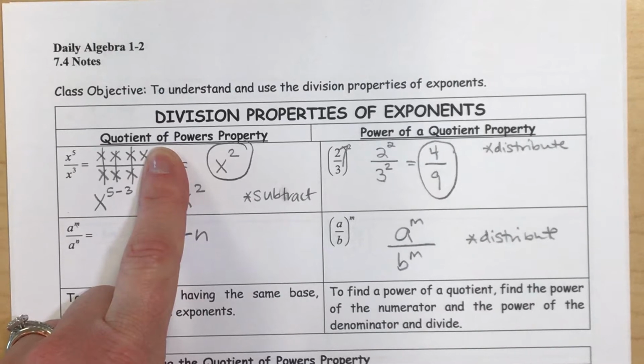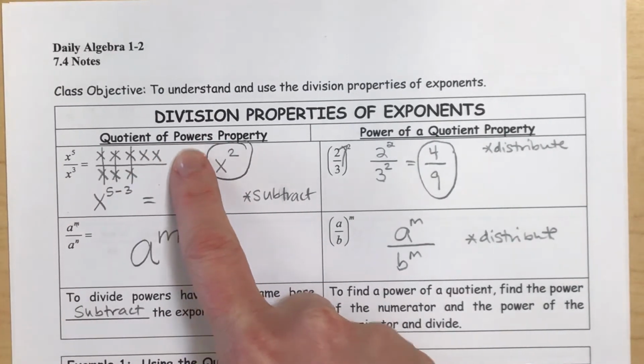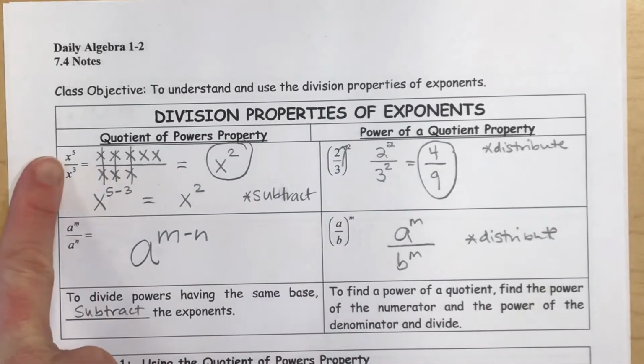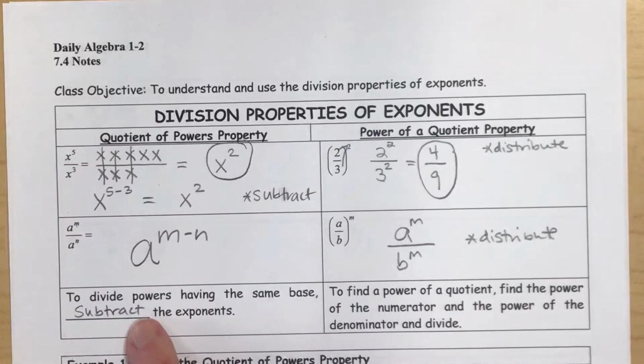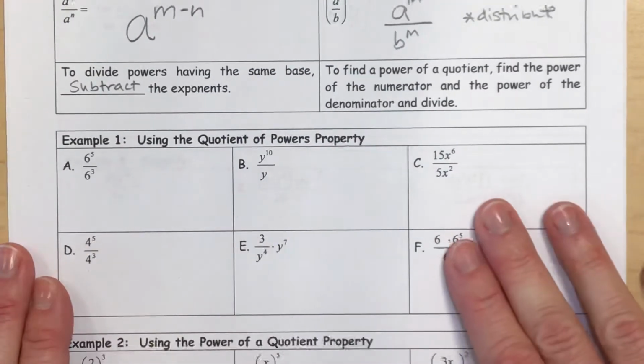In this video, I'm going to go through 6 examples that cover the quotient of powers property. To review real quick, when you have the same base and two different powers in a fraction, what you want to do is subtract your powers. And so I have 6 examples for us here below.